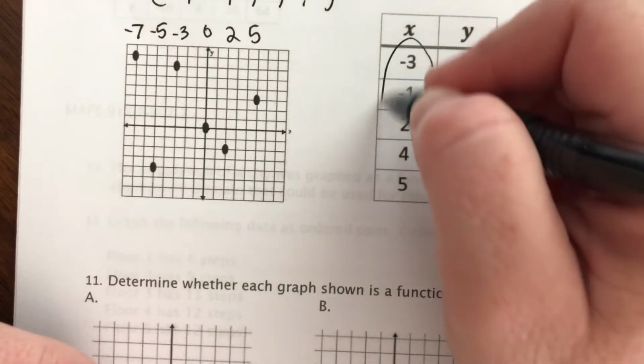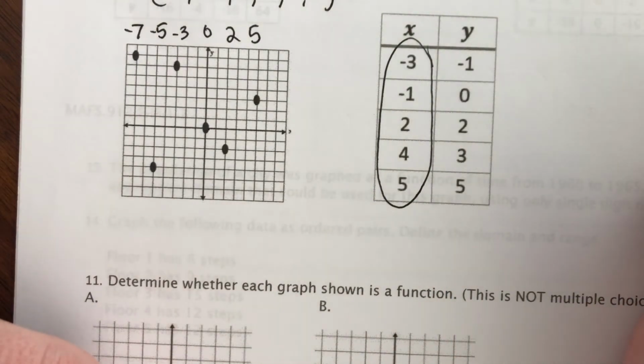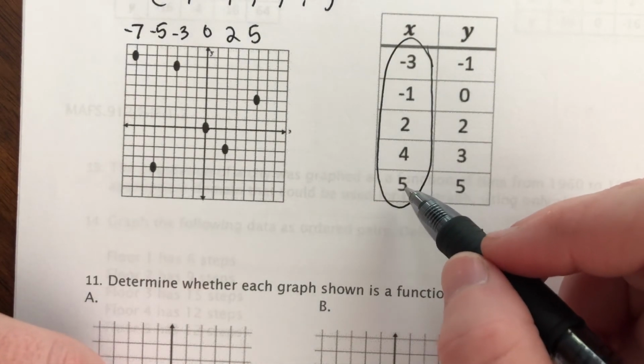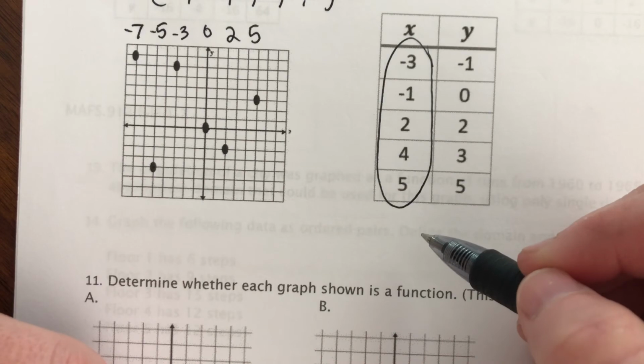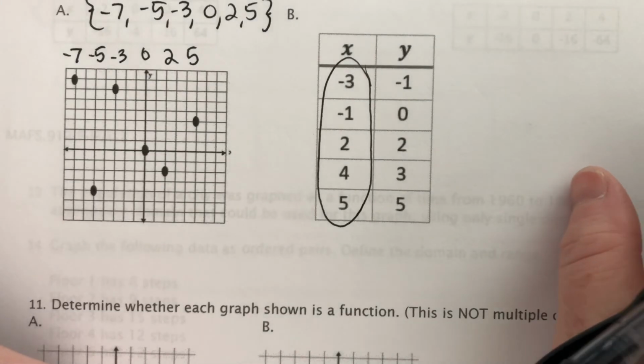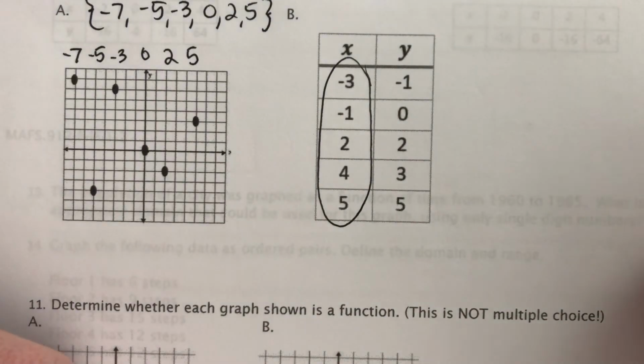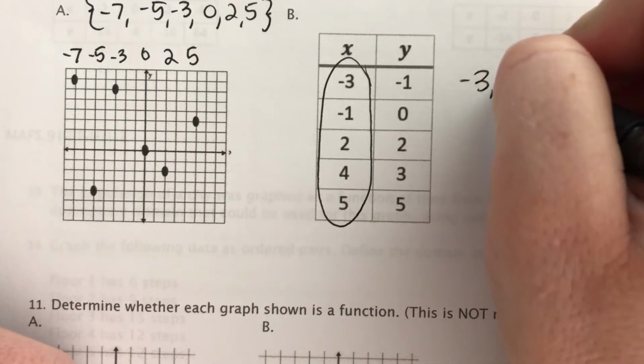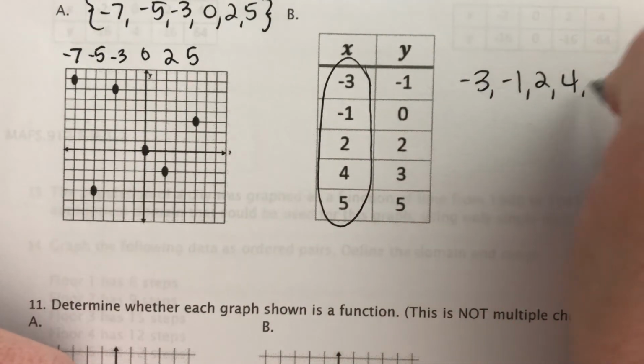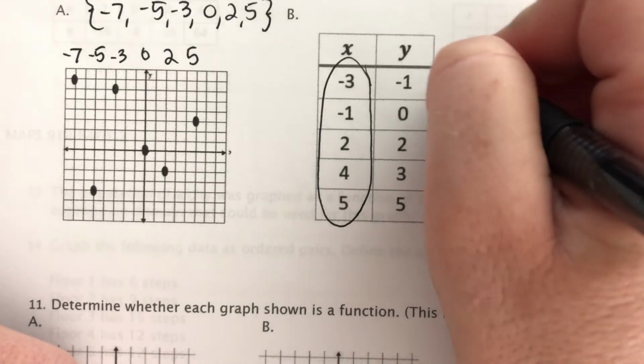That's my domain. All right, here my domain is all my x values. That's easier to see. And I don't have to repeat any. If I had another -3 here, I wouldn't have to write -3 twice. It's just asking which numbers on a number line do you use in your domain. You're just listing all the numbers at once. So -3, -1, 2, 4, and 5. And you can put them in squiggles, like I said, but you don't have to.